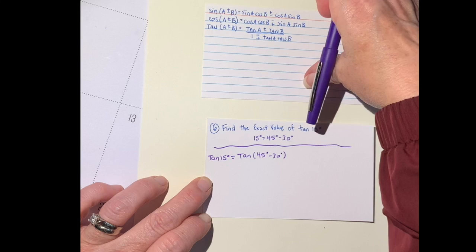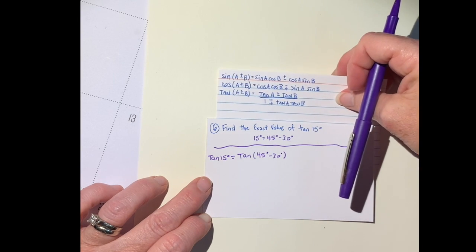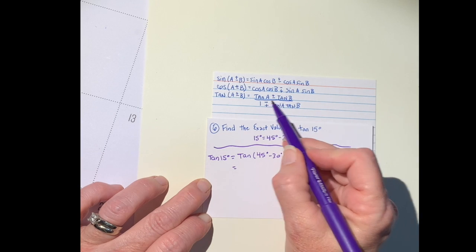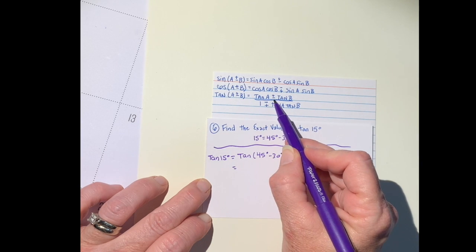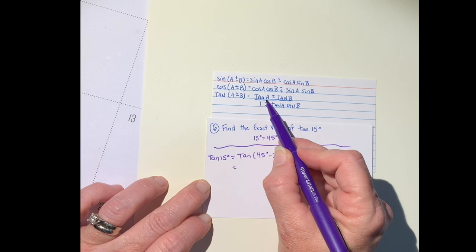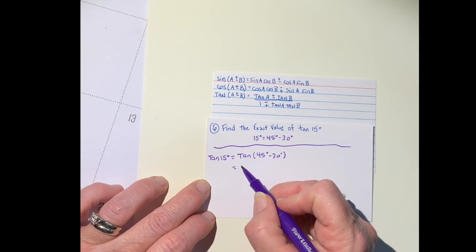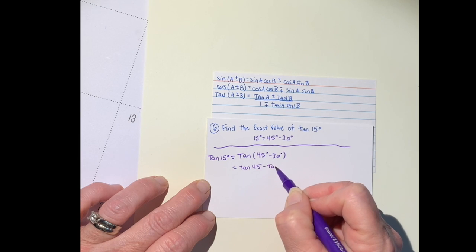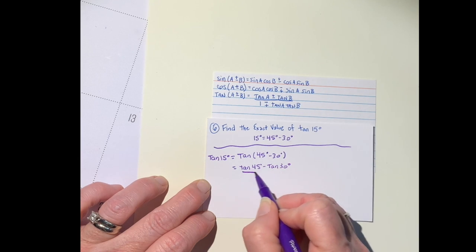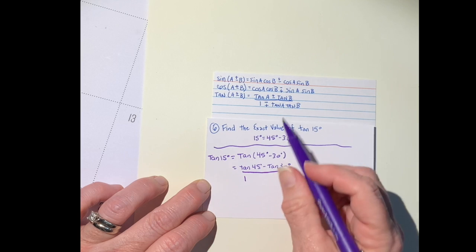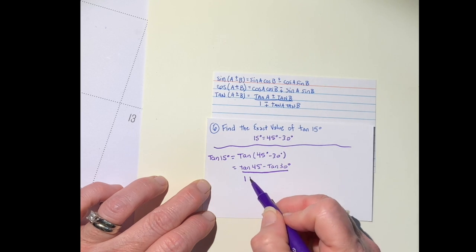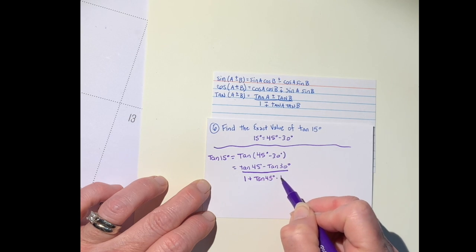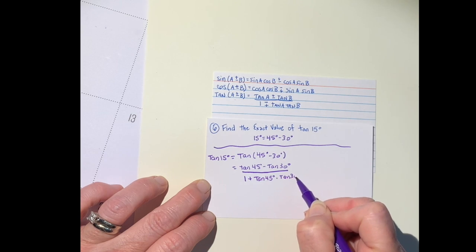All right, so I need my formula for tangent of a difference. So here are my formulas. I'm going to follow the tangent of a difference. It's a difference, so I use the bottom sign, so it's going to be a subtraction on top. It's going to be the tangent of the first angle minus the tangent of the second angle, so tangent 45 degrees minus tangent 30 degrees. The denominator is going to be 1, bottom sign, so 1 plus tangent of the first angle times the tangent of the second angle.